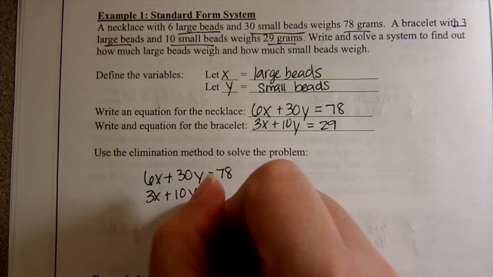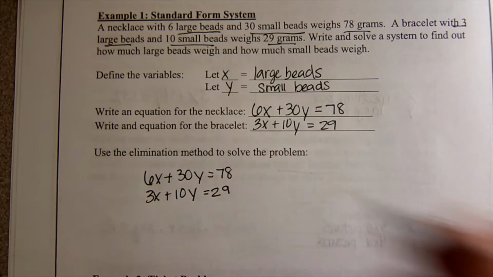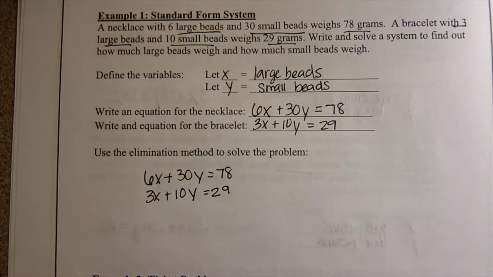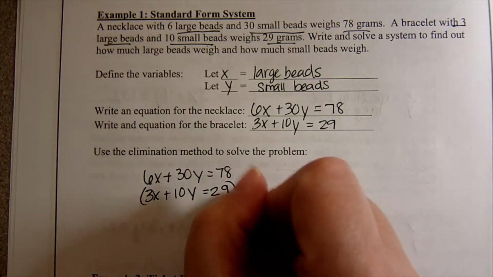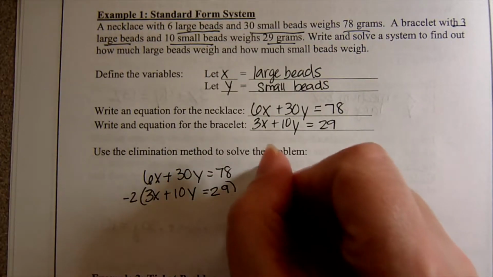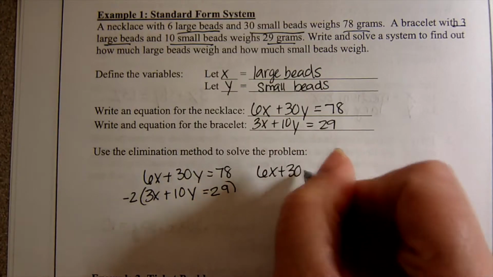So do we want to eliminate X or Y? X. Okay, what do I need to multiply? Negative 2. Times the 3x. So I need to multiply the bottom equation by negative 2. So I'm going to keep the top equation exactly as is.